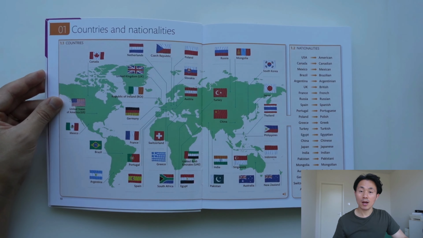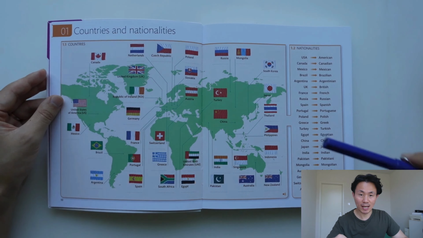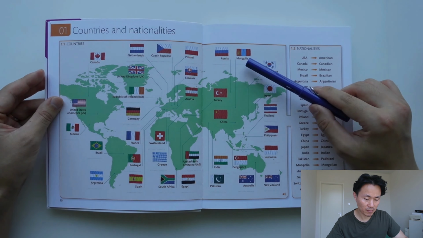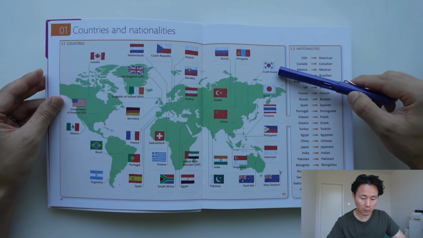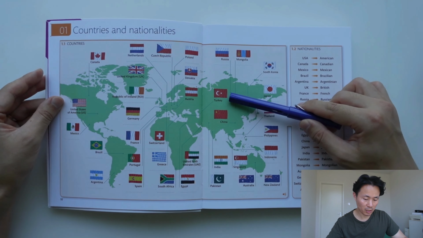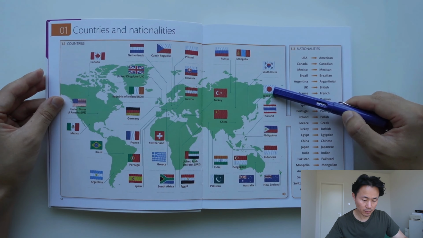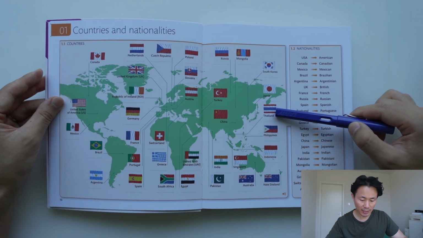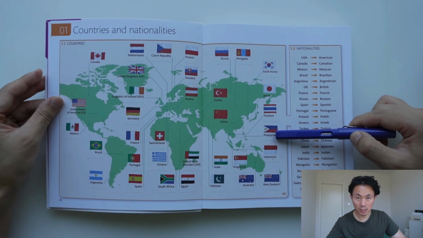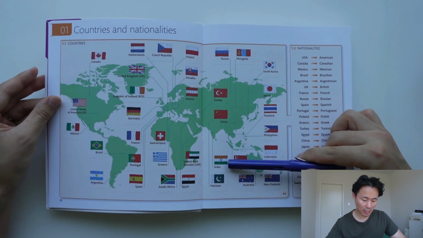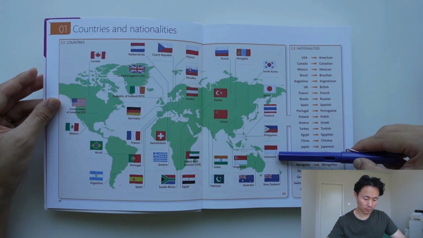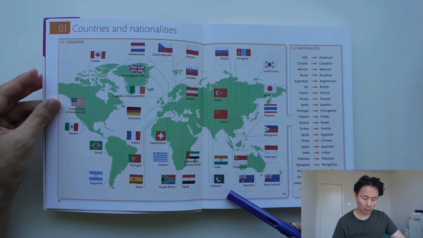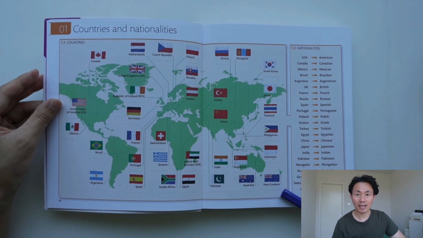Now let's check words on page 11. Russia, Mongolia, South Korea, Turkey, Japan, China, Thailand, Philippines, India, Singapore, Indonesia, Pakistan, Australia, New Zealand.